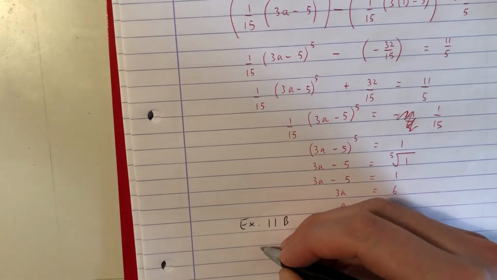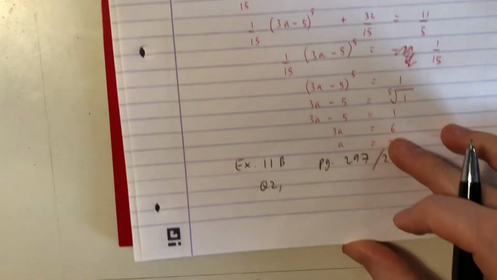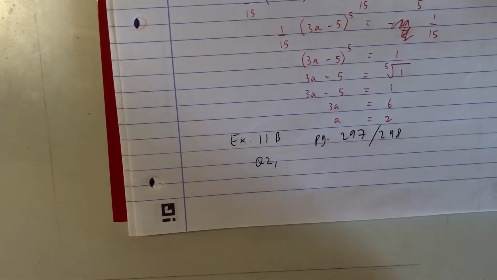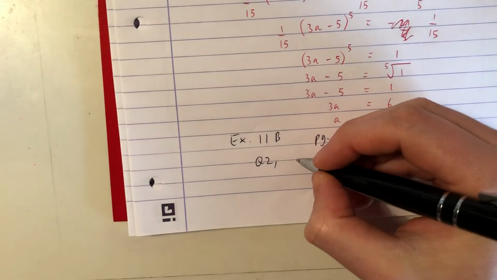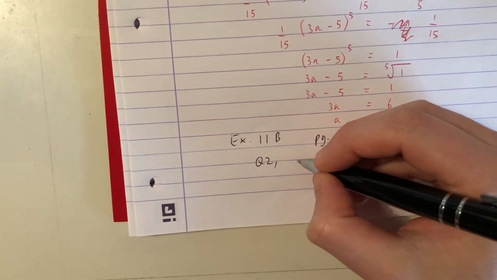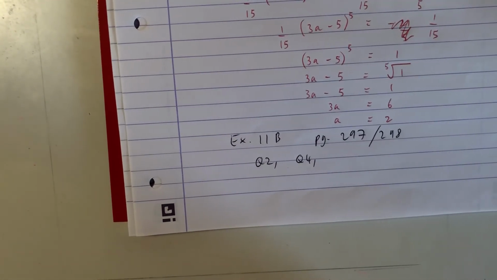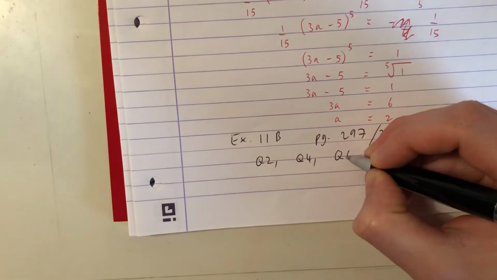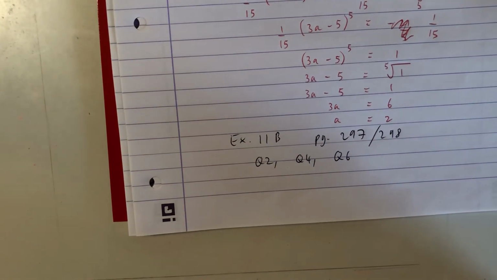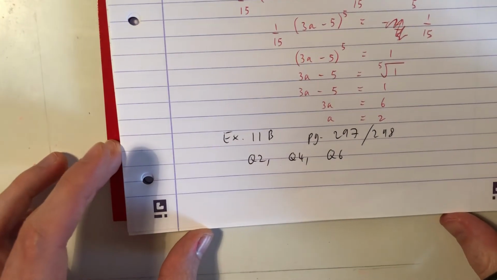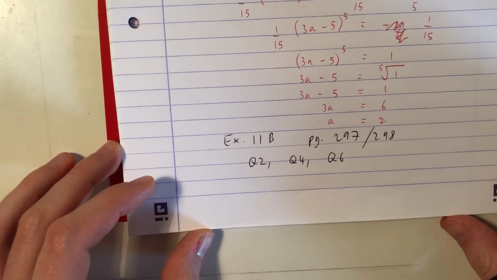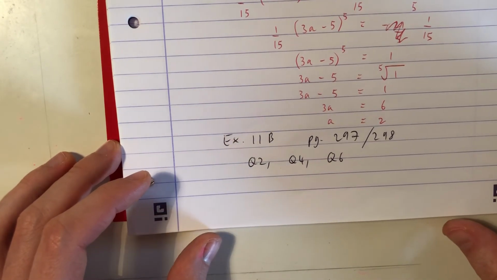You're going to try question 2, if you haven't done so already. You're going to try question 4, and you're going to try question 6. 2, 4, and 6. If you've got any questions about any of those, post a question in the Teams chat.